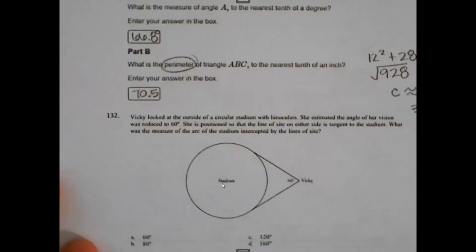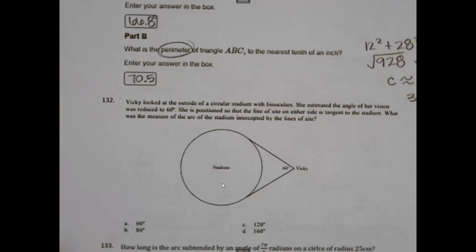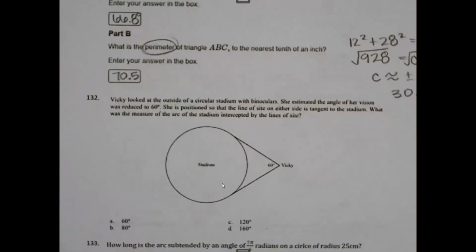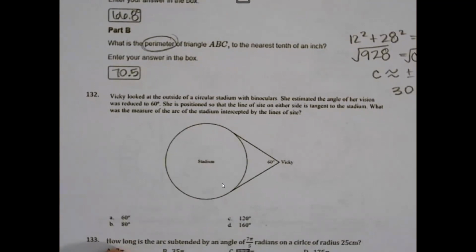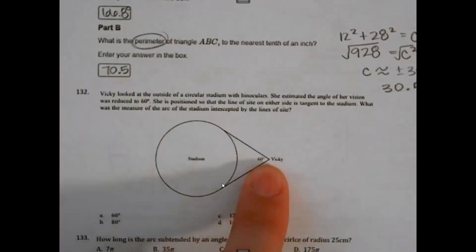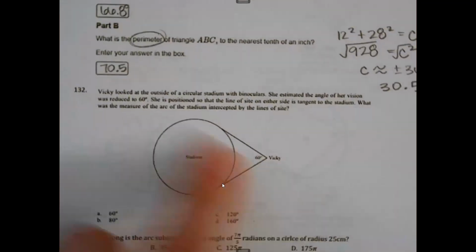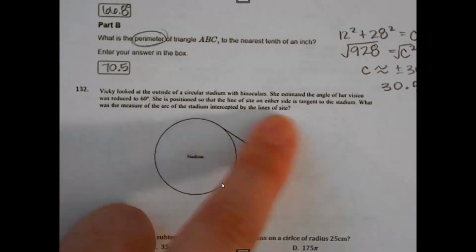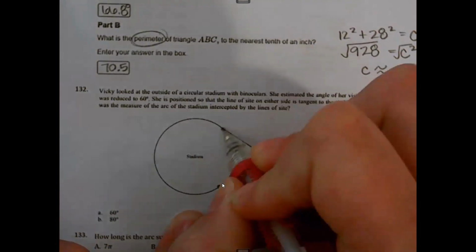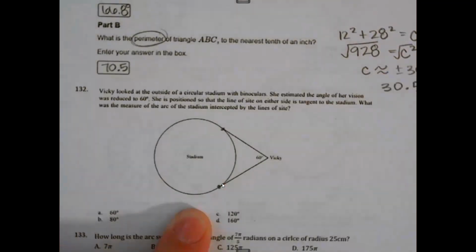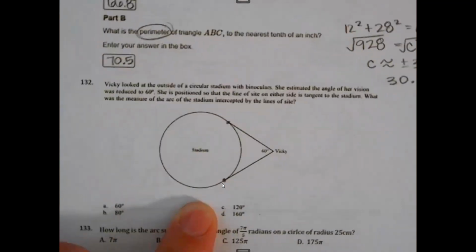All right, let's do 132. So it says Vicky looked at the outside of a circular stadium with binoculars and she saw Joseph and Annika playing footsie. She estimated the angle of her vision to watch them play footsie was reduced to 60 degrees. She was positioned so that the line of sight on either side is tangent to the stadium. So here's her tangent, point of tangency, point of tangency. What was the measure of the arc of the stadium intercepted by the lines of sight?